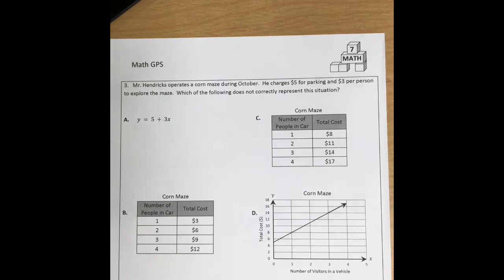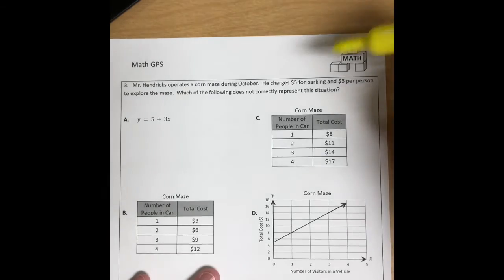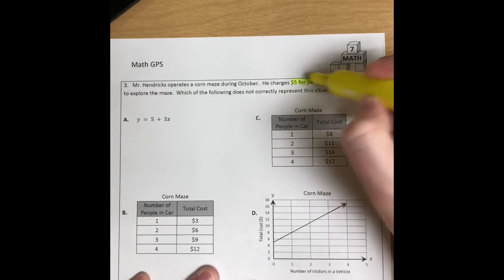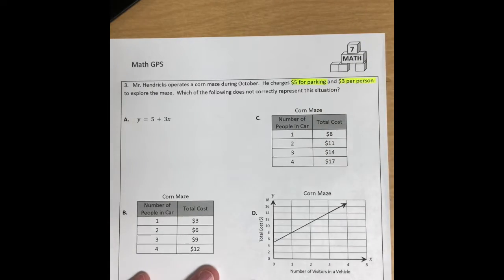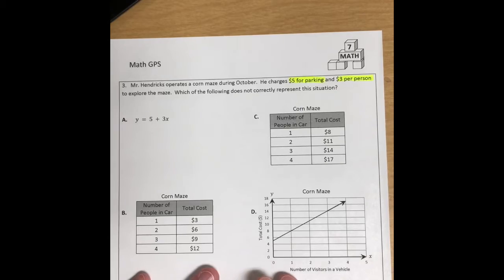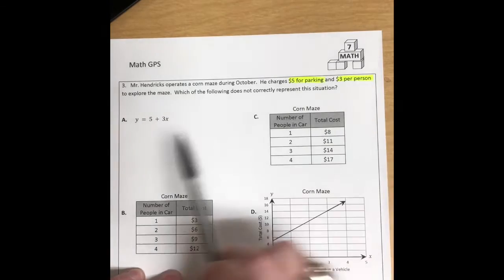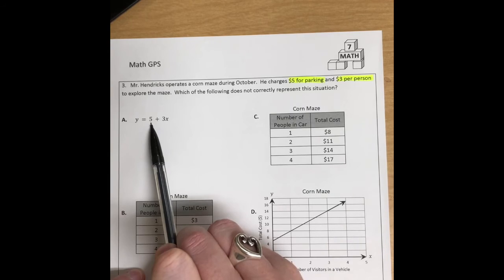Okay, welcome back. Says Mr. Hendricks operates a corn maze during October. He charges $5 for parking, all right, and $3 per person. There's that clue word, $3 per person. Which of the following does not correctly represent this equation? So, does it make sense to have $5 as your one-time fee? Yes, because they're only charging it one time.